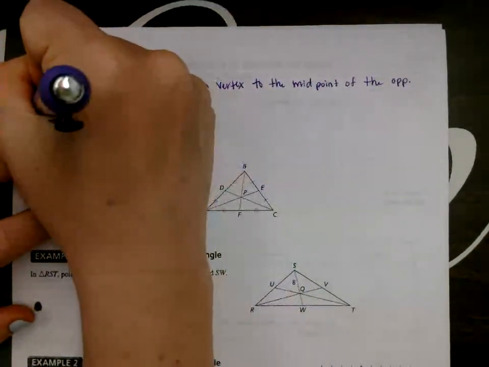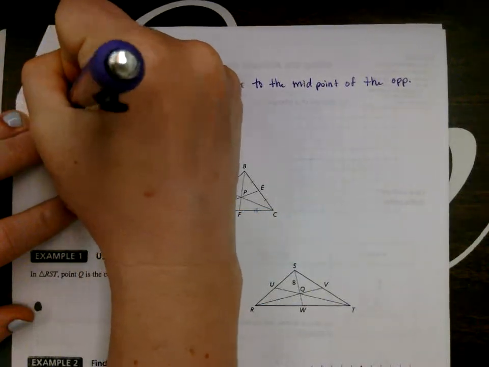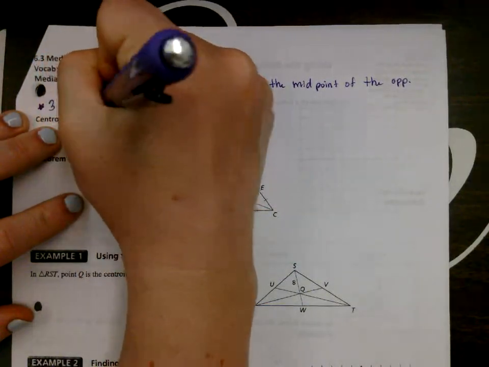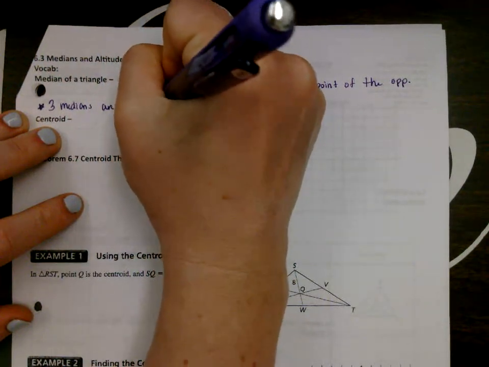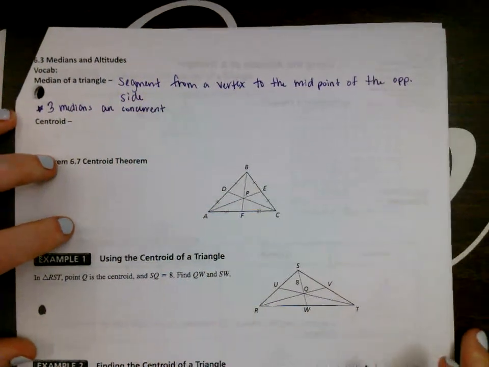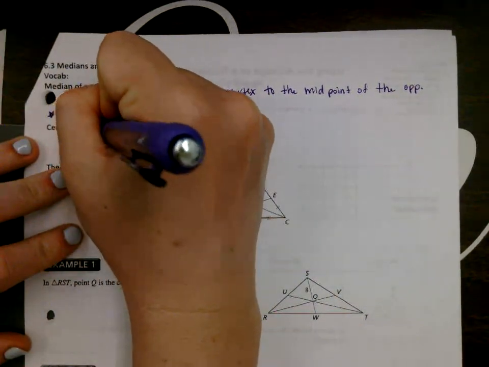Okay, so as a note, the three medians are concurrent, meaning that they're all going to cross at the same point. Okay, and that point where they all meet is called the centroid.